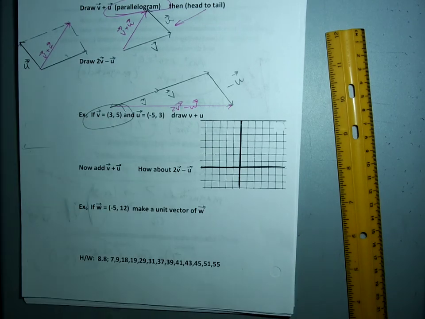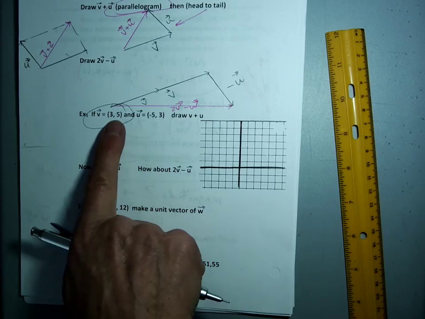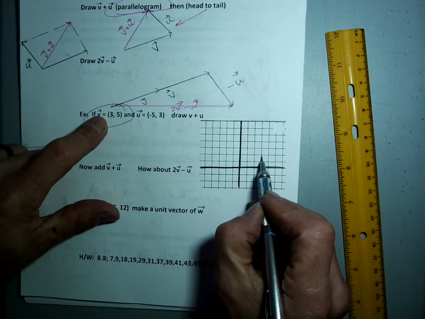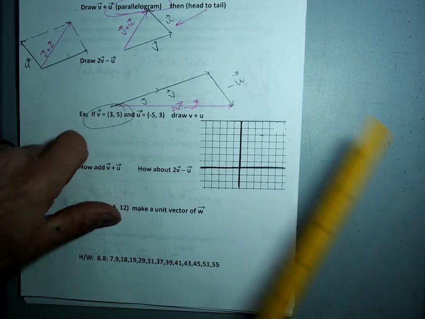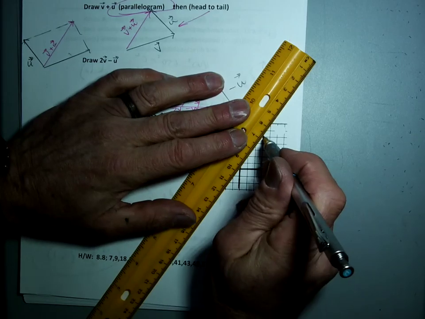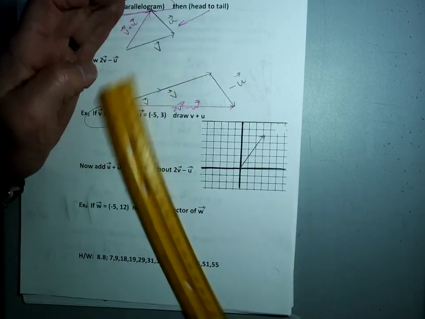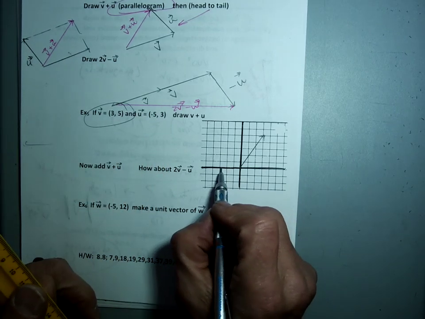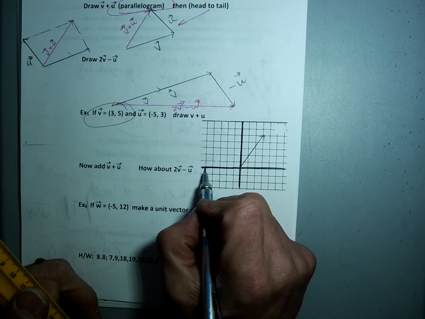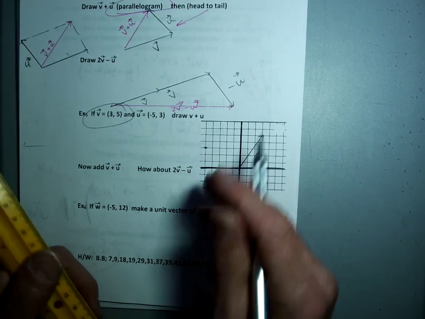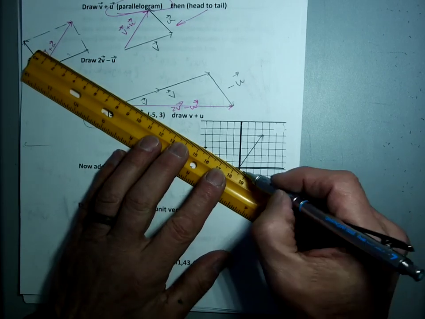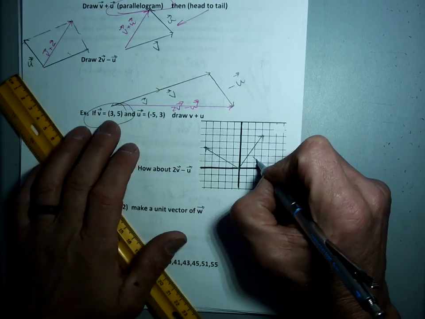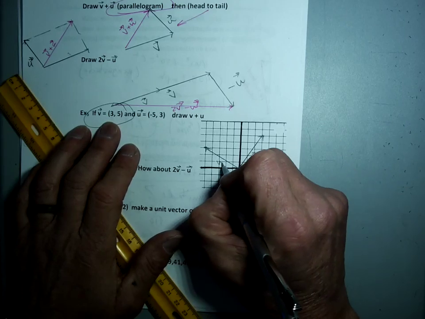Well, 3, 5. Come on now, where does it start? 3, 5. 0, 0. So 1, 2, 3, 1, 2, 3, 4, 5. That is a vector. That's vector v. Okay. And u is at negative 5, 3. So 1, 2, 3, 4, 5. Yeah, I said it backwards, didn't I? There you go. There is my v and my u.